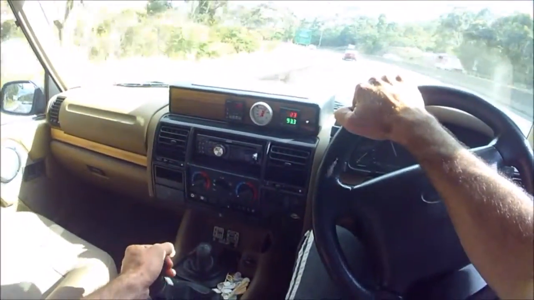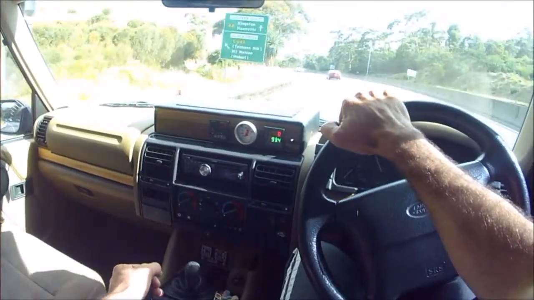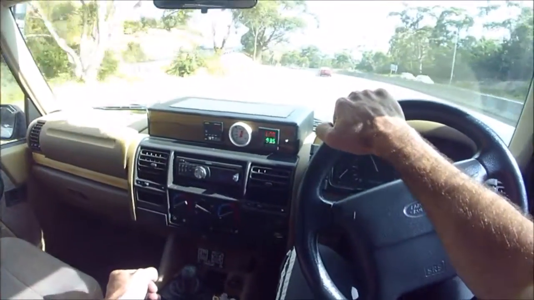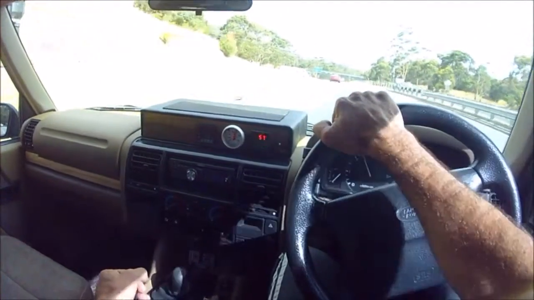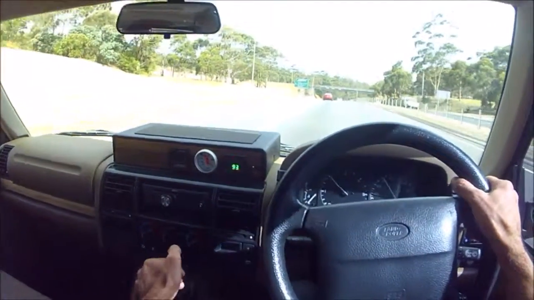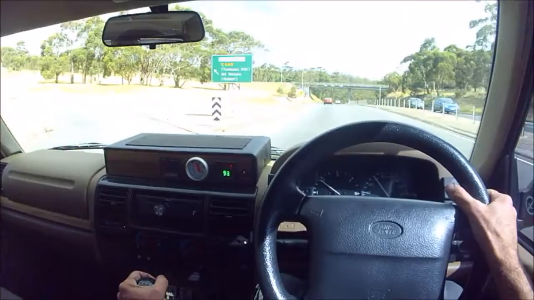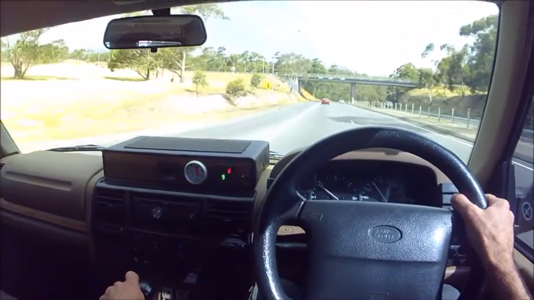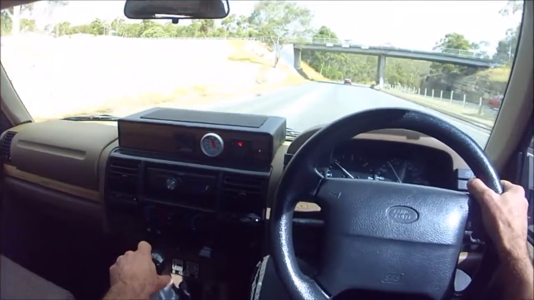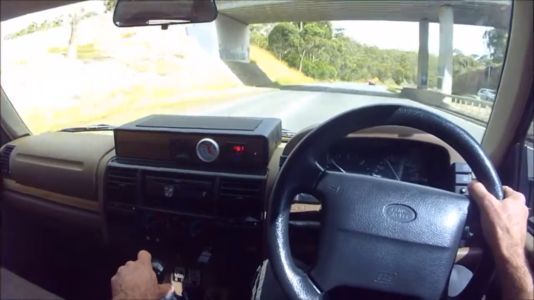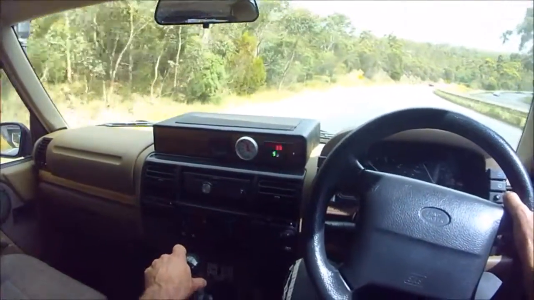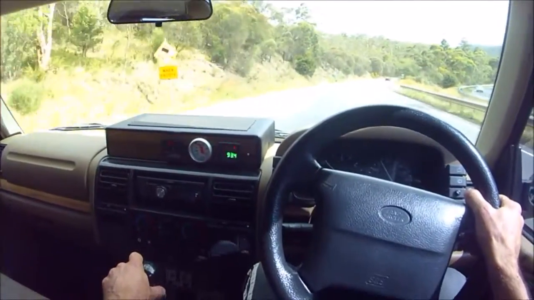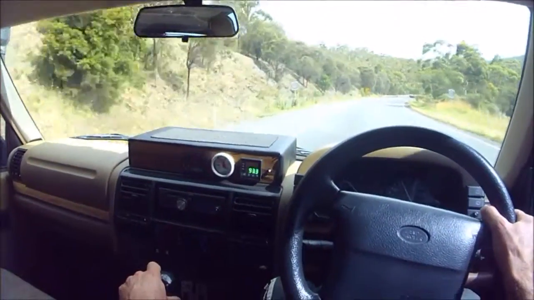.6 block temperature, 83, okay, we're on the crest of the hill now. There'll be a point coming up where it's 100 km/h, but as I said, I'll be coasting it down that way. Here we go.